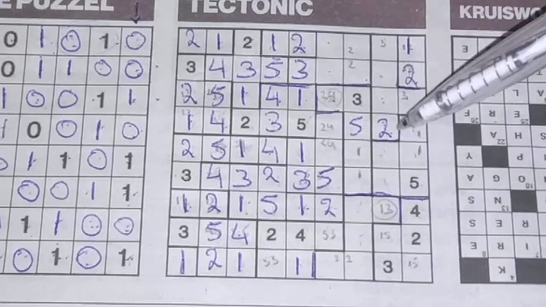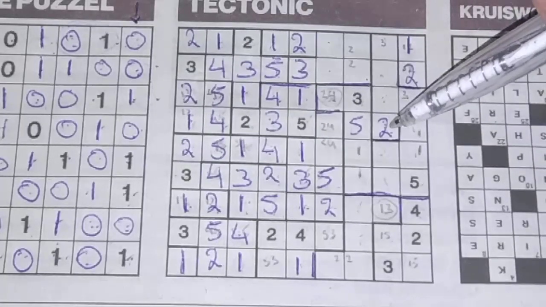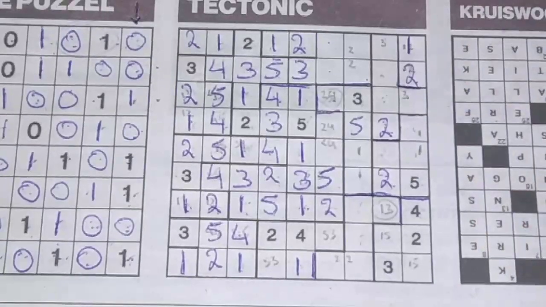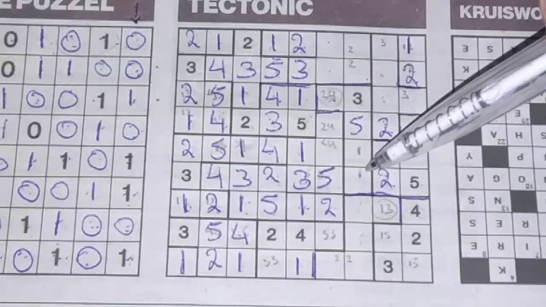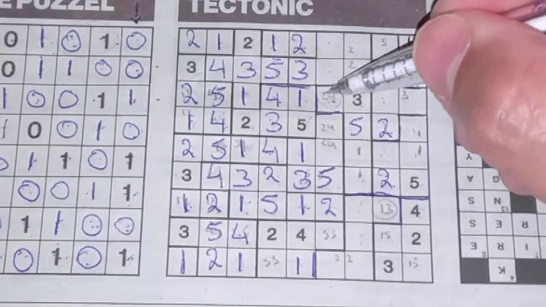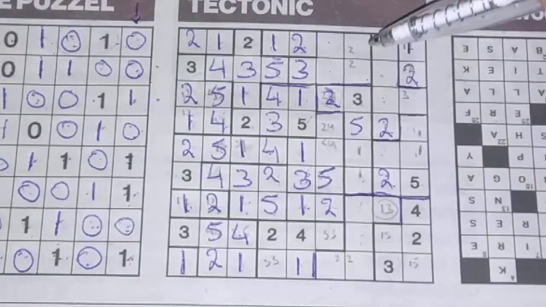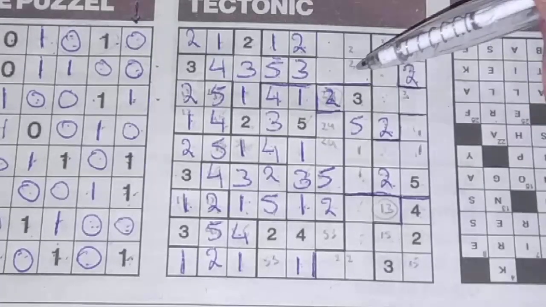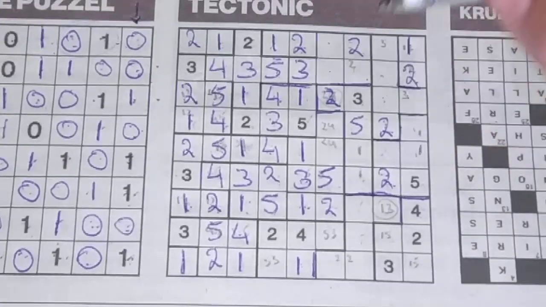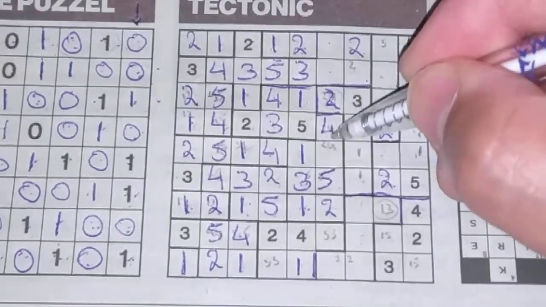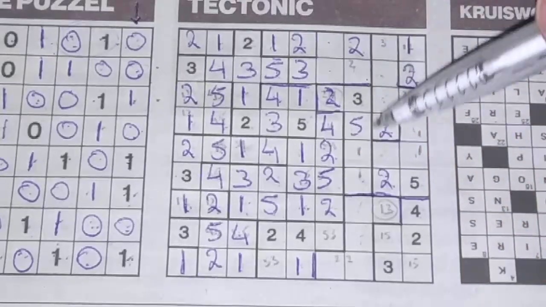We have a 2 here, so these 3 boxes surround the 2 cannot be a 2. 1 box left for the 2 should be there. That means these 2 boxes cannot be a 2. 1 box left for the 2 should be there. I have marked these 2 boxes with the 2. We have a 2 here, so this cannot be a 2. This should be the 2. We have a 2 now, so this cannot be a 2 anymore. This should be a 4, and this should be a 2.